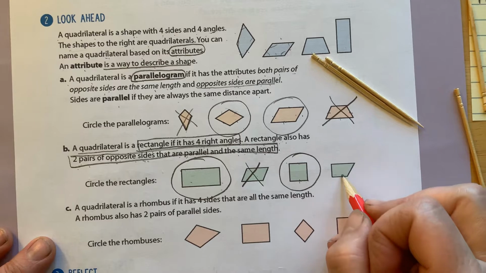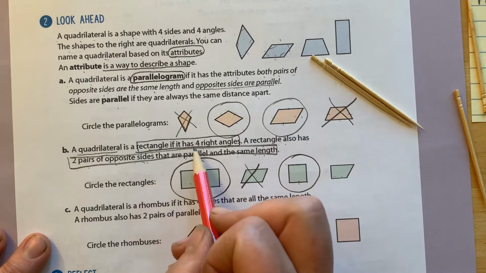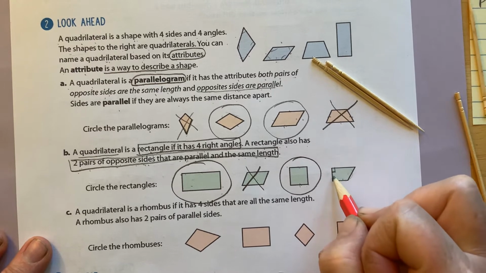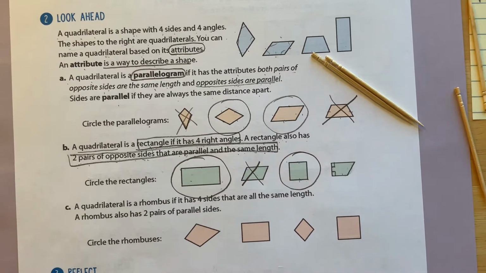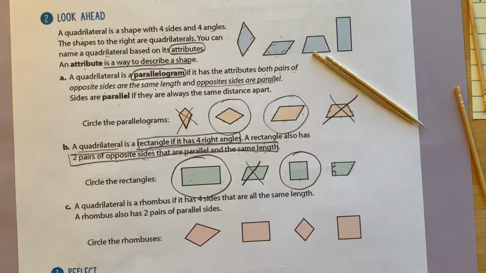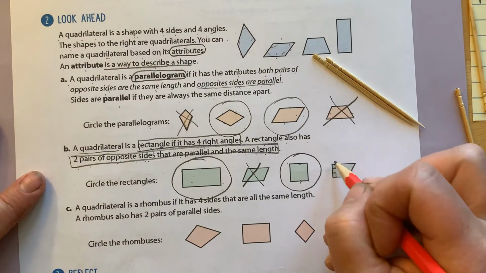Okay, let's look at our 4th shape. A rectangle has 4 right angles. Do we have 4 right angles? I've got 1, got 2. Those aren't right angles. Look, see, I can't make a corner. So this is not a rectangle.